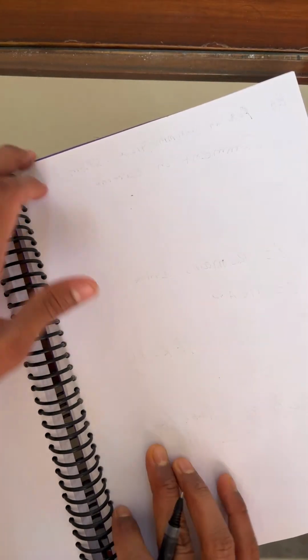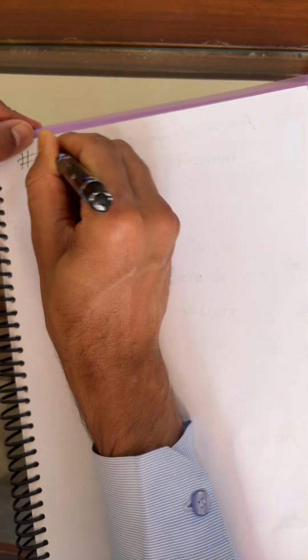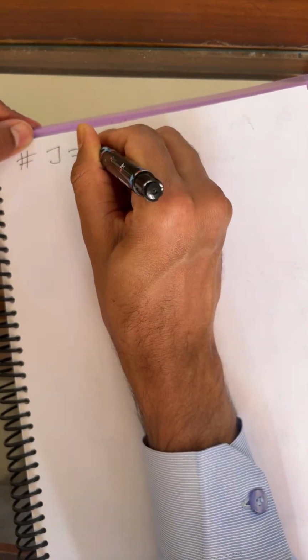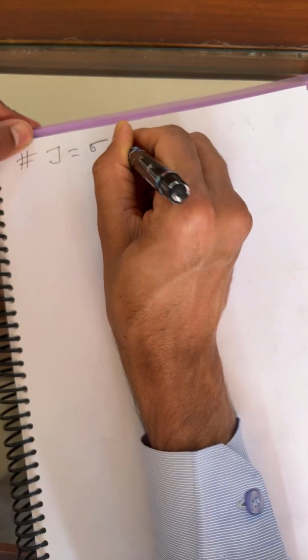Beta, first I'll give you the entire formulas, then I'll start with the numericals. It will help you a lot. One more formula: current density. J is equal to sigma into E. So these are the final formulas which I gave you. Now I can start the numerical.